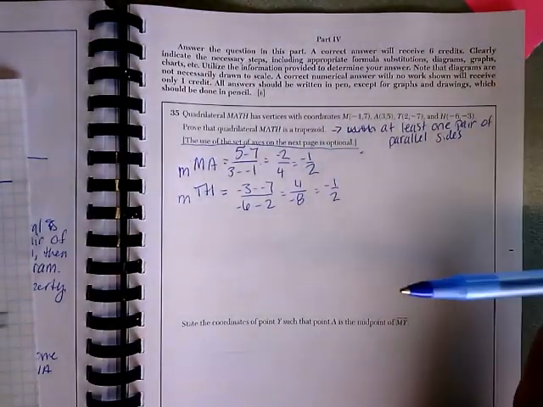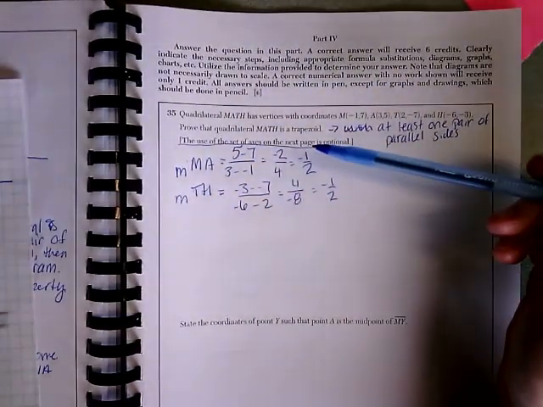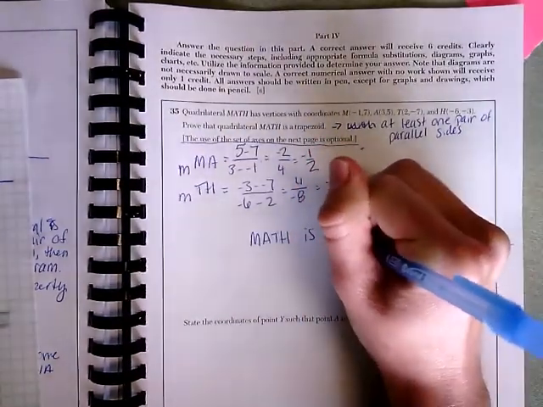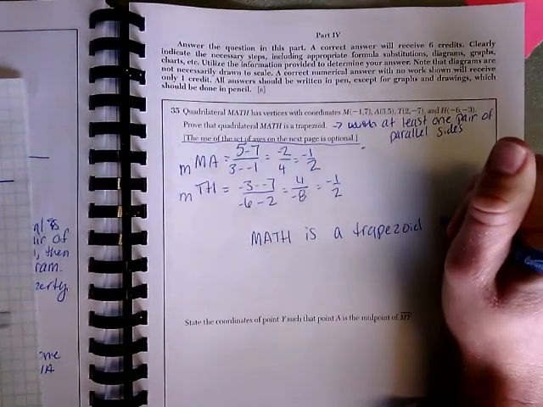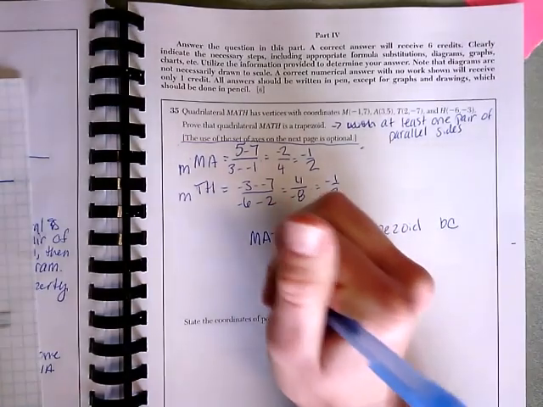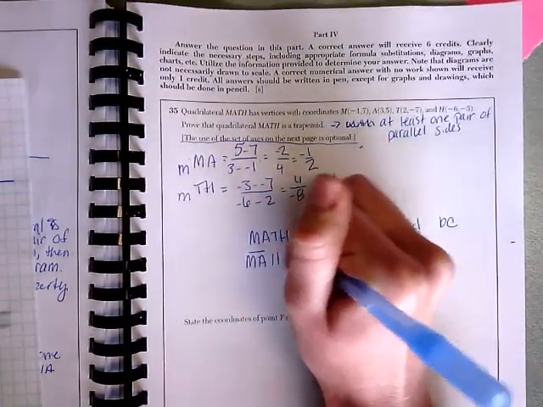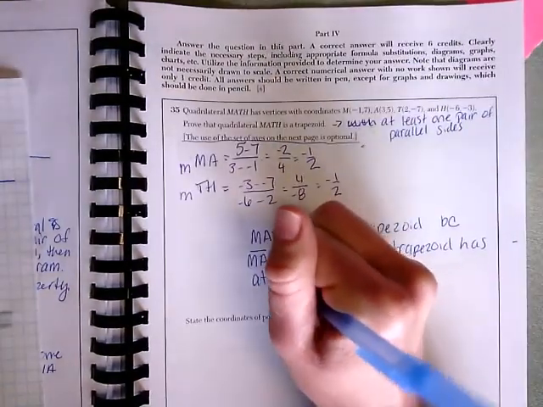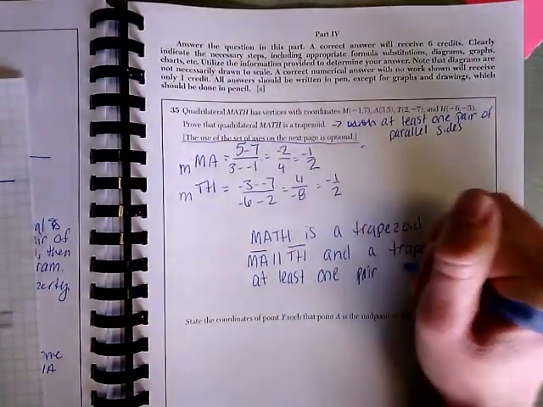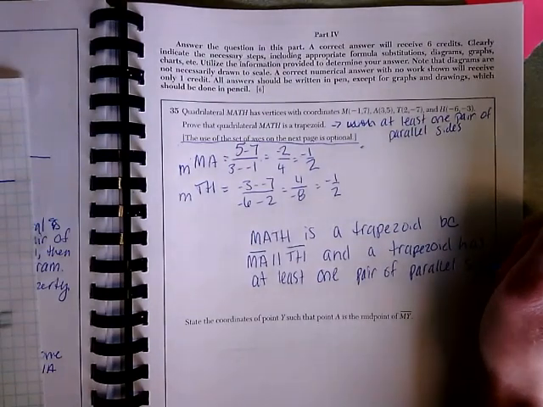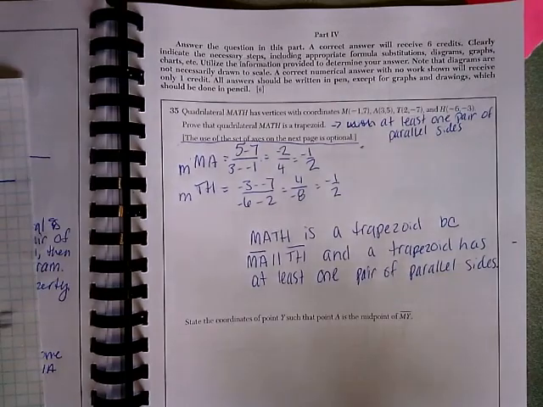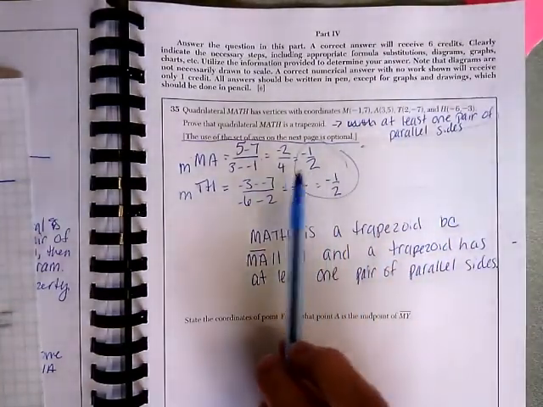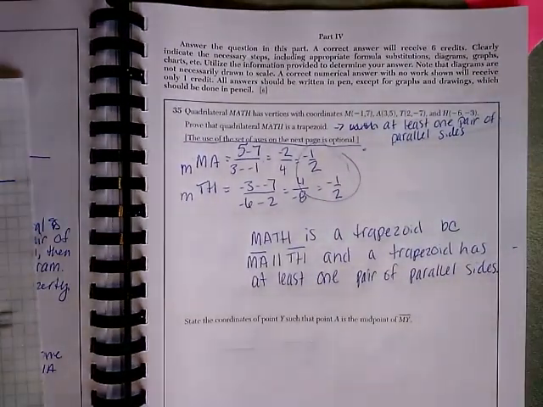Now remember, with coordinate proofs, you also need a statement summarizing your work, concluding what you want to prove. So for this, we can say MATH is a trapezoid because MA is parallel to TH, and a trapezoid has at least one pair of parallel sides. Okay? A suggestion is to use your work to mathematically explain the definition. Including what we have here in the definition helps summarize that up.